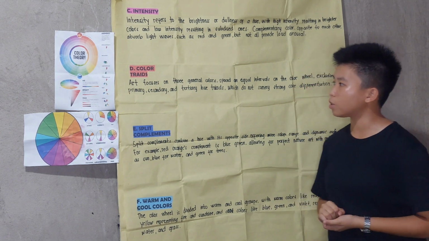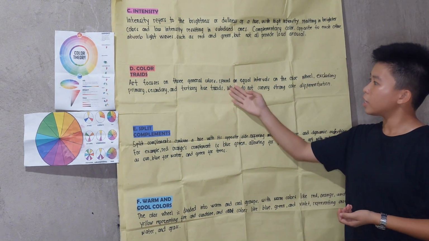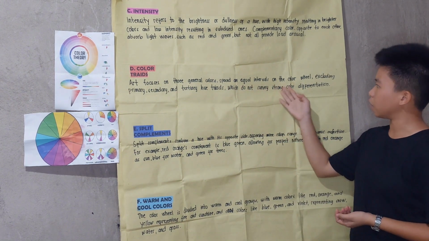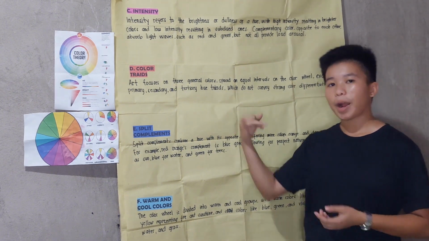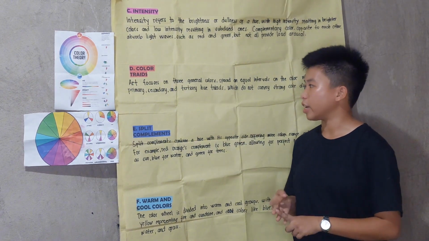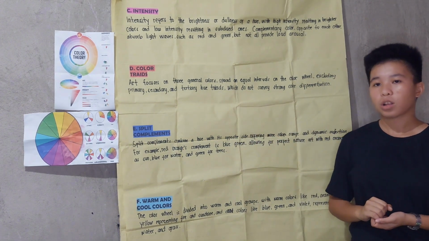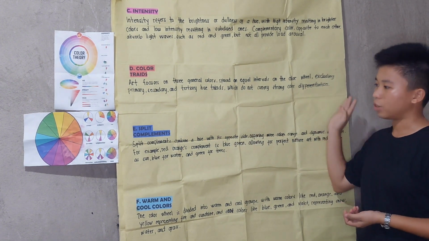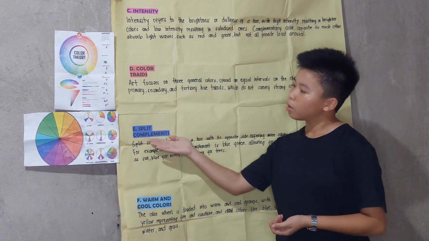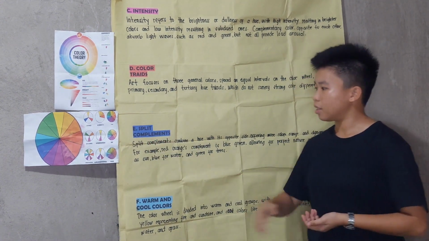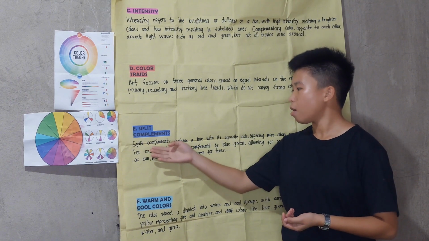Letter E, color triads. Artists focus on three general colors spaced at equal intervals on the color wheel, including primary, secondary, and tertiary. Triads do not convey strong color differentiation. Letter E, split complements.